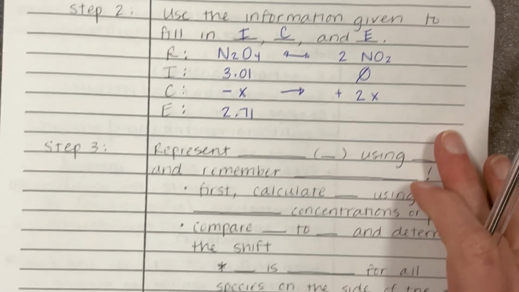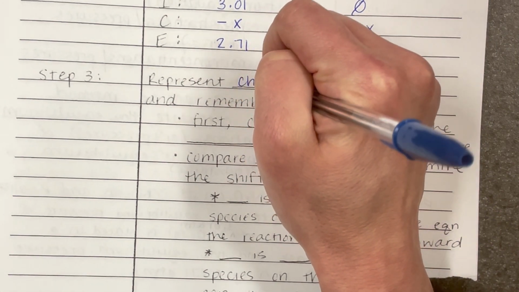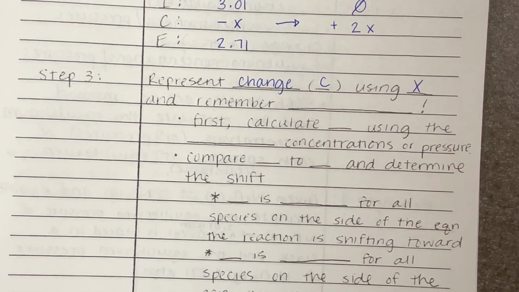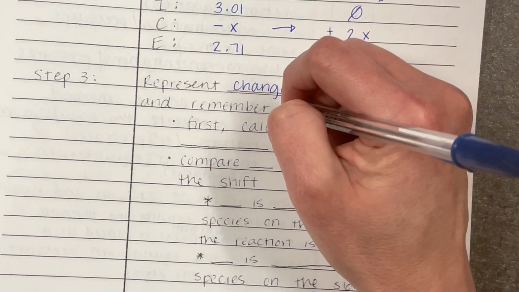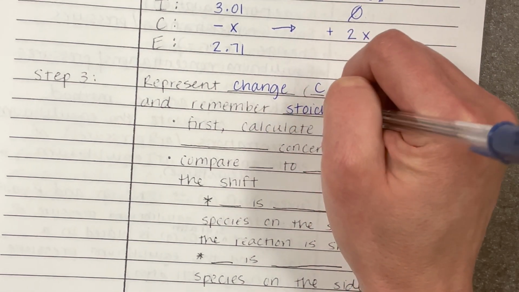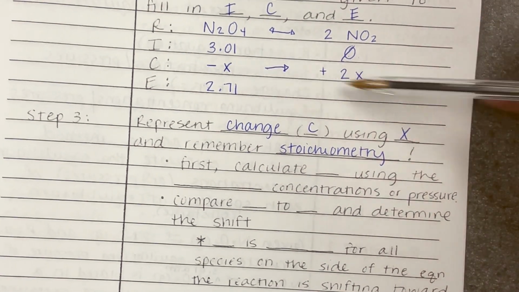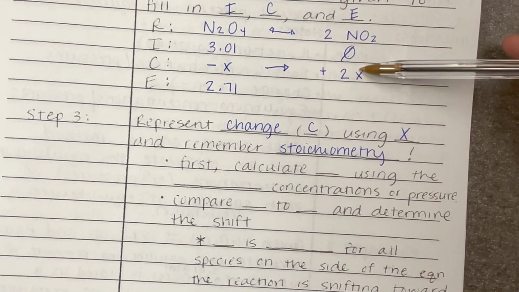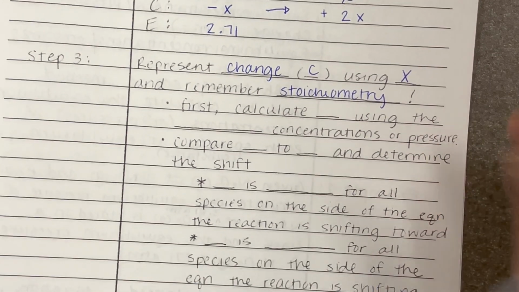And again, that change line is probably the tricky one, okay? We represent the change, which is that third line, C, using X, okay? We don't know how much it's going to lose or how much it's going to gain, but we do know that it's changing by a certain amount, and algebraically we can represent that using the letter X. We also have to remember that stoichiometry, right? We have to remember that the mole ratio is for every one of these, we make 2 of these. So for every one of these that is consumed in the reaction, 2 nitrogen dioxides are produced.